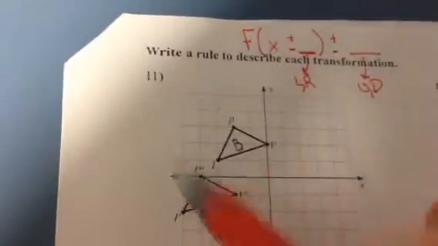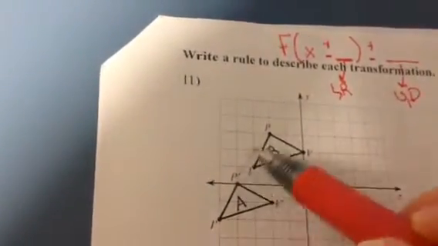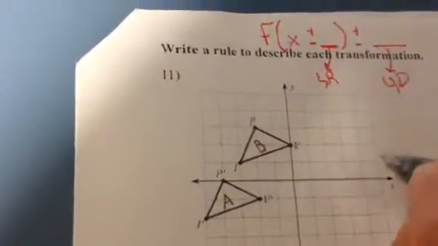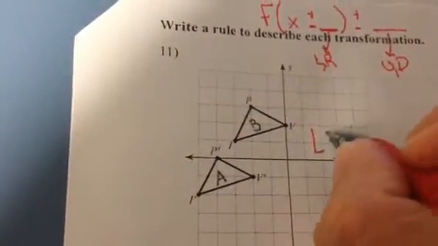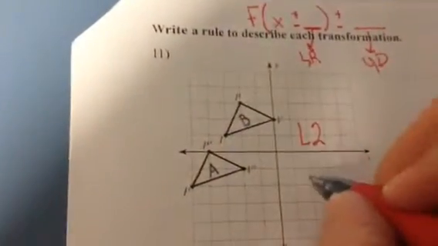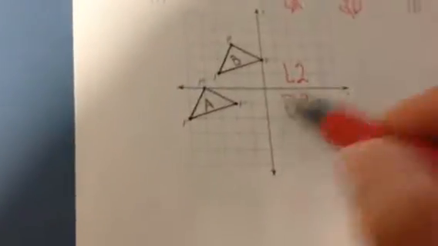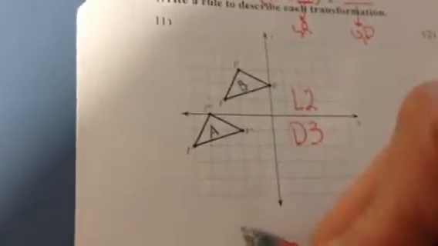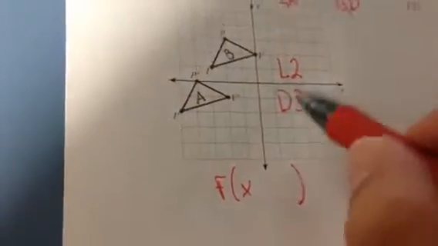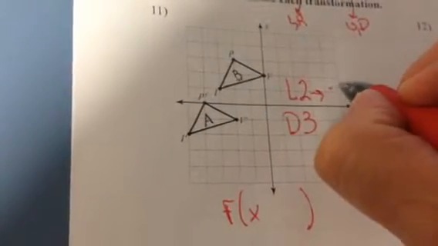You don't have to do all 3 points. Pick 1 point to work with. So this is my before P, this is my after P. So what happened? Well, it went left 2. And then from there it went down 3. Okay? So how do I write left 2? Well, since it's left and down, I'm going to have something in the parentheses and something out of the parentheses. So left 2 you should view as negative 2.